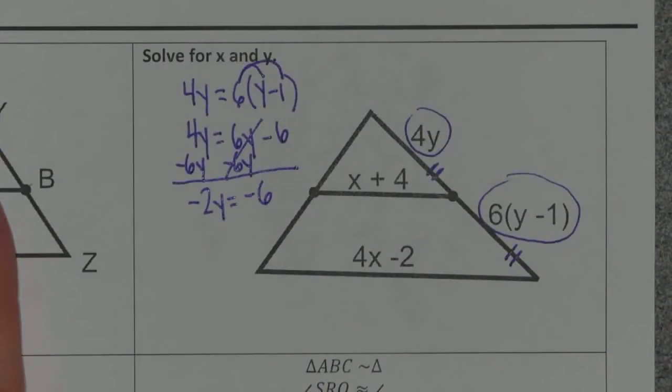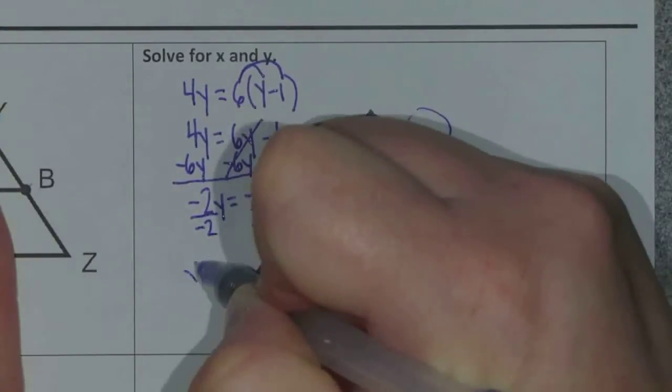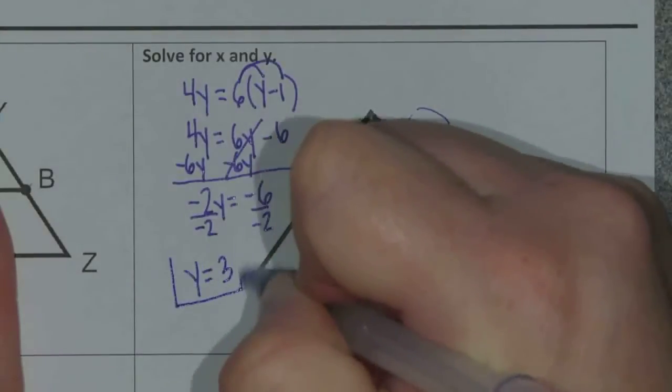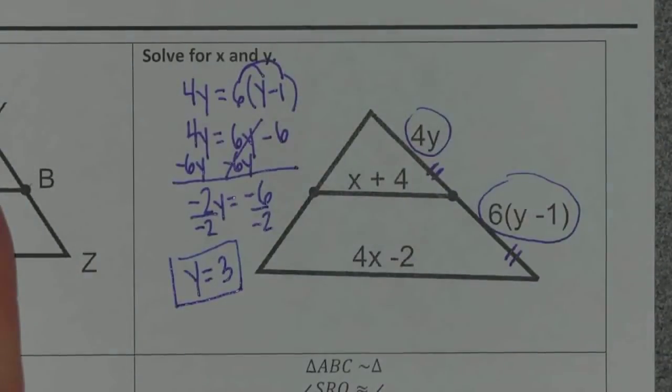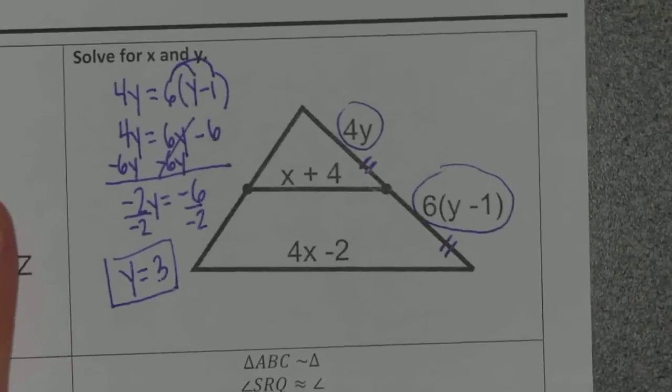Last step on this one. Perfect. Divide by negative 2. And y equals, perfect, 3. So my y value is 3. Now I have to find my x value.